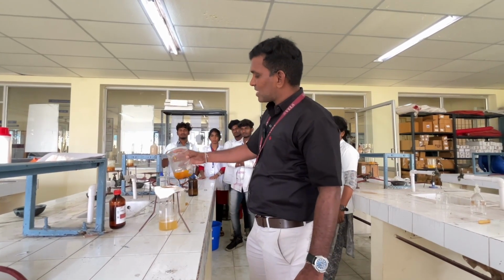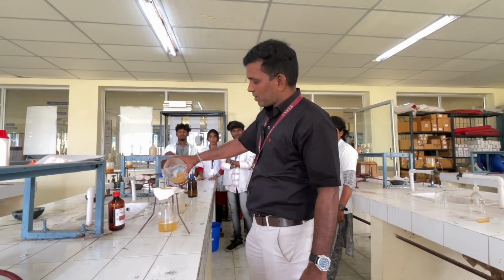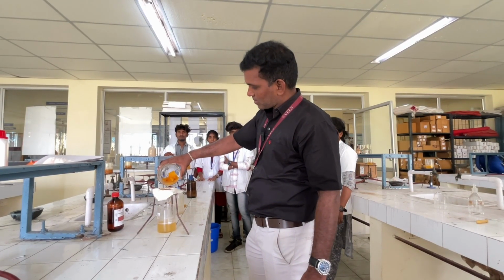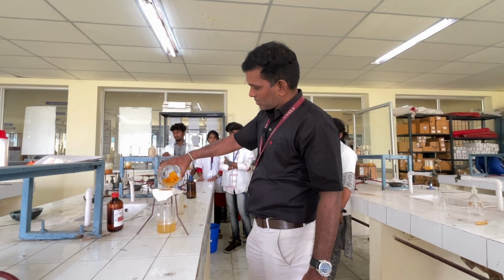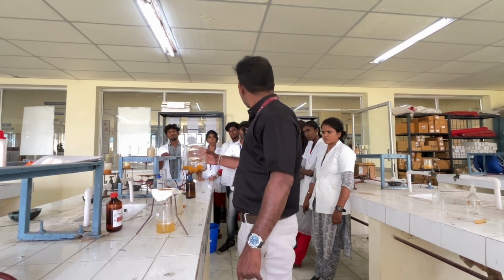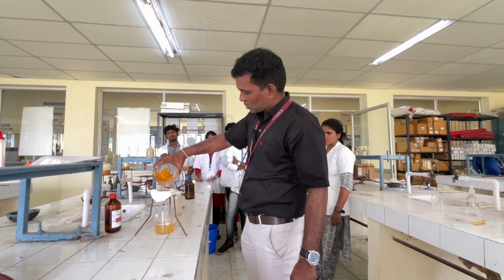So this pectin is a derivative of galactose. Derivative of galactose. The galactose is the epimer of dash saccharide. Any idea? So what is epimer?